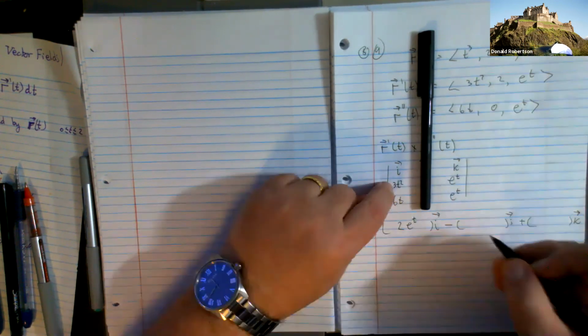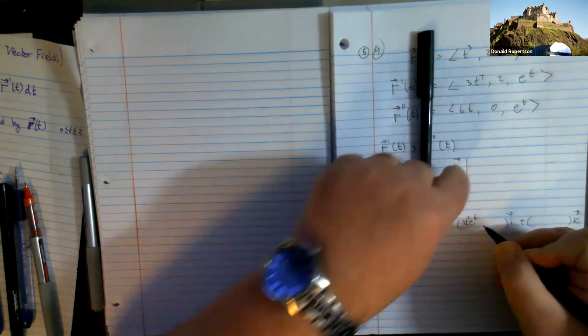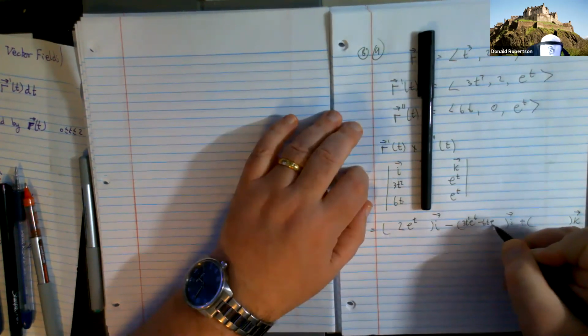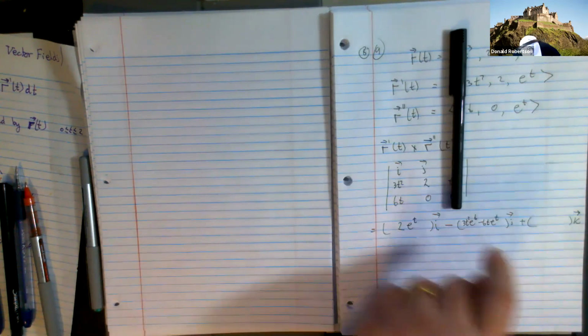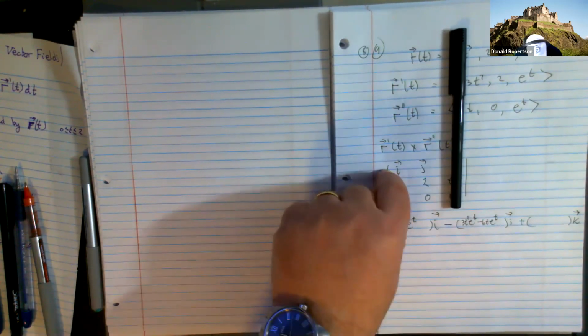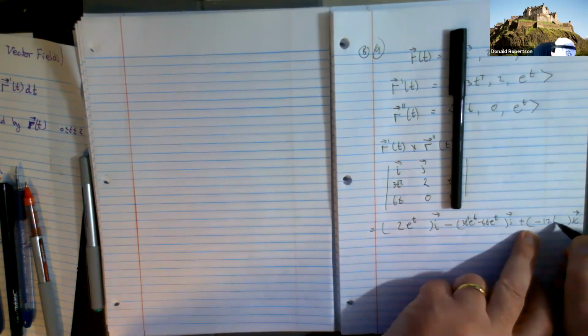So what do I get? I get 3t squared e to the t, subtract 6t e to the t. And then the k version, major diagonal nothing, take away 12t; 0 take away 12t is negative 12t.